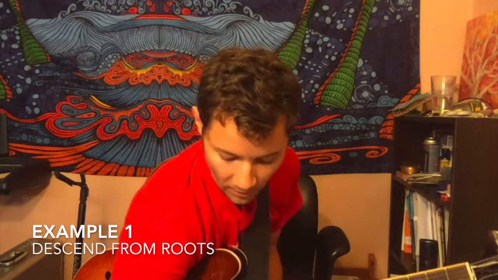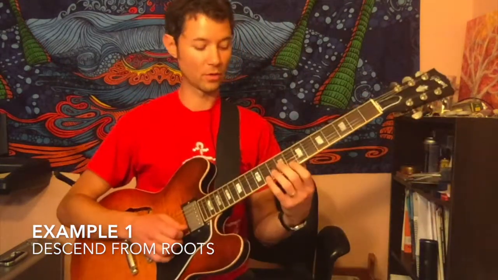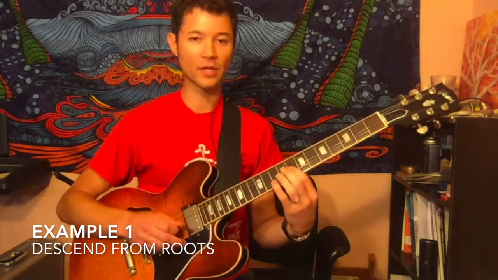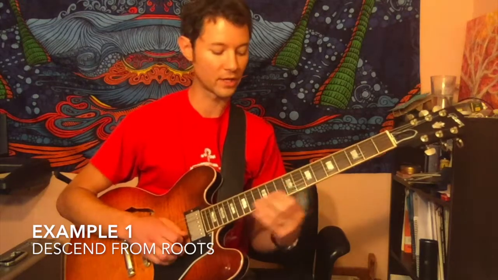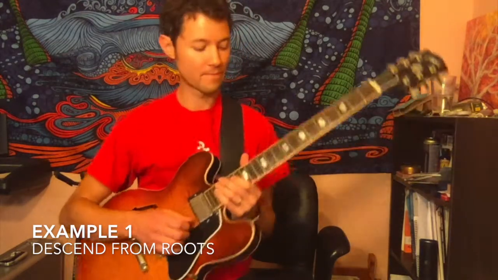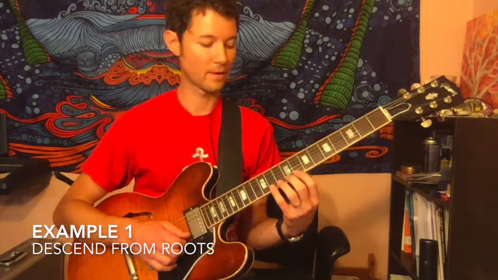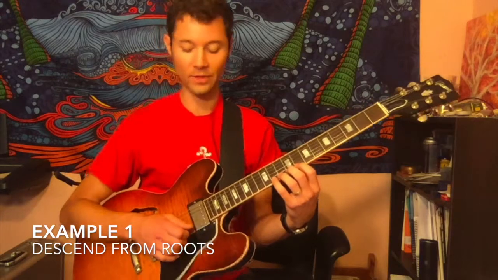So now, using 16th notes, we're just going to leave some space. We're going to go 1 e and a, 2 e and a, 3 and 4 and, 1 e and a, 2 e and a, 3 and 4 and 2, like that. So again, we're just starting off the root of each chord. So here we go.